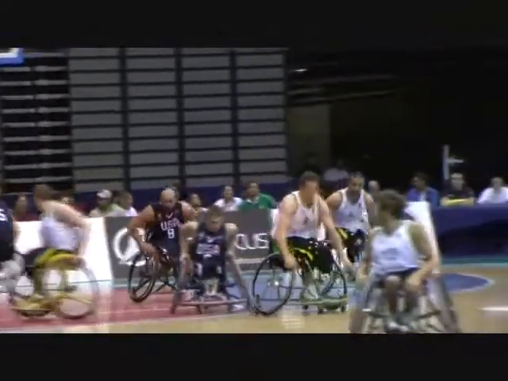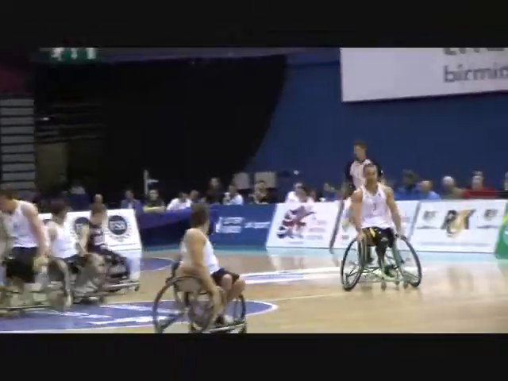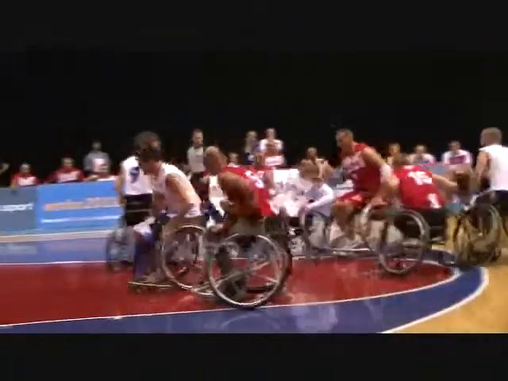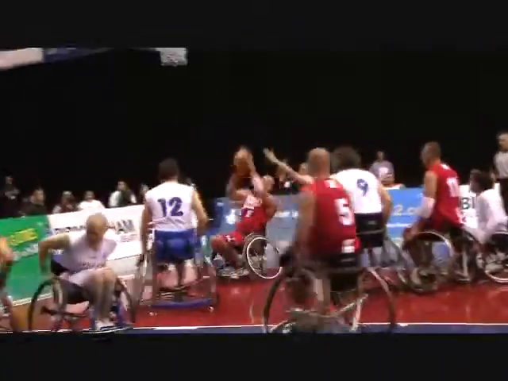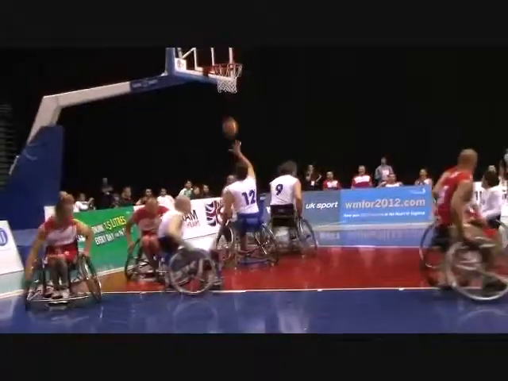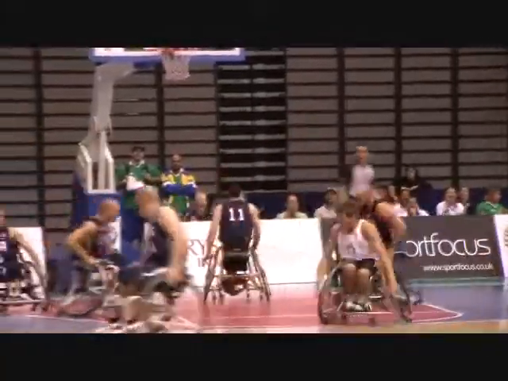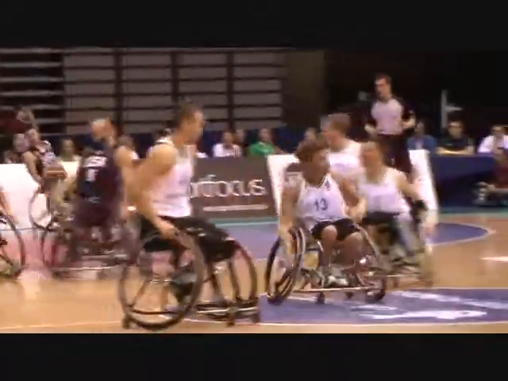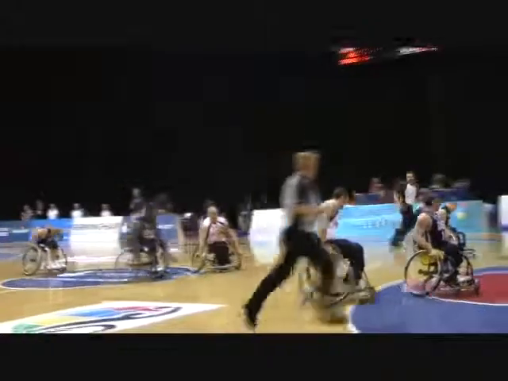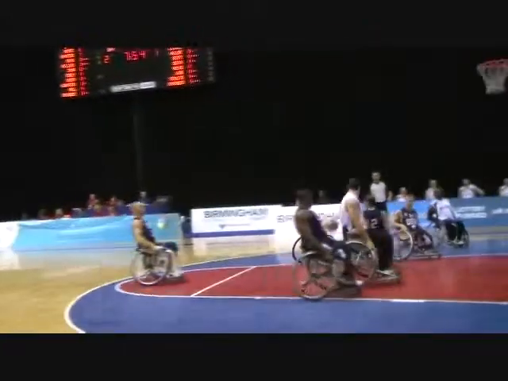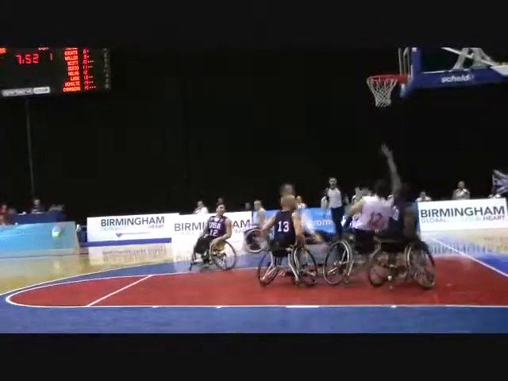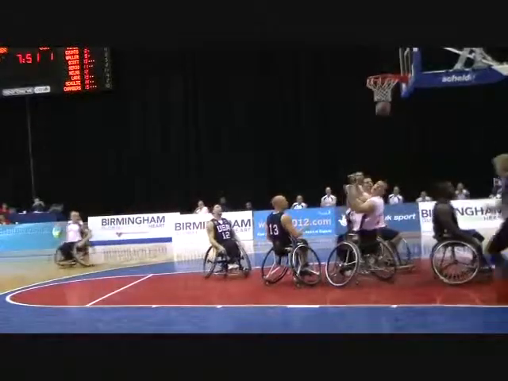Players are assigned a classification from 1, being the player with the least physical function, through to 4.5, being the player with the most physical function. These points are added during play to ensure a team does not exceed a predetermined maximum number of points on the floor at any one time. In IWBF international competitions, the maximum number of allowable points on the court is 14.